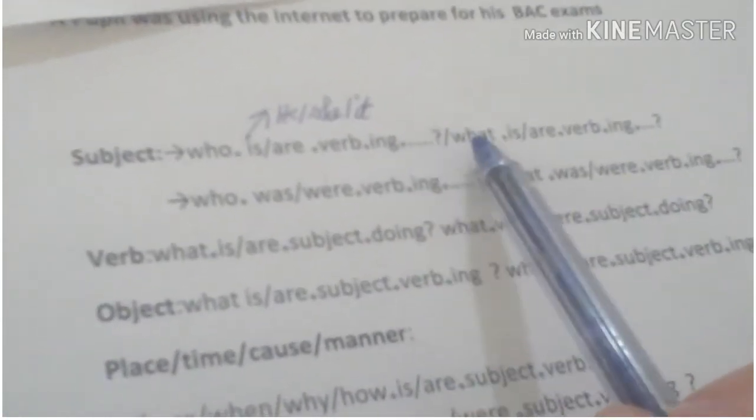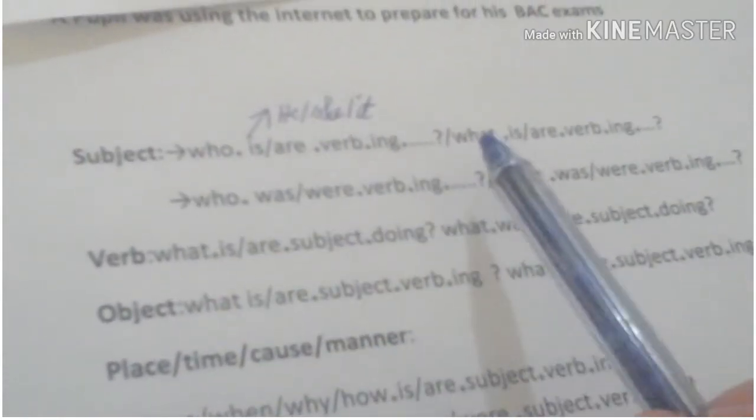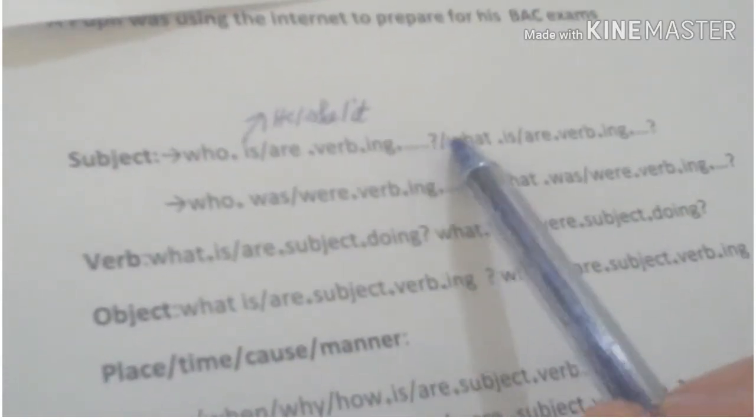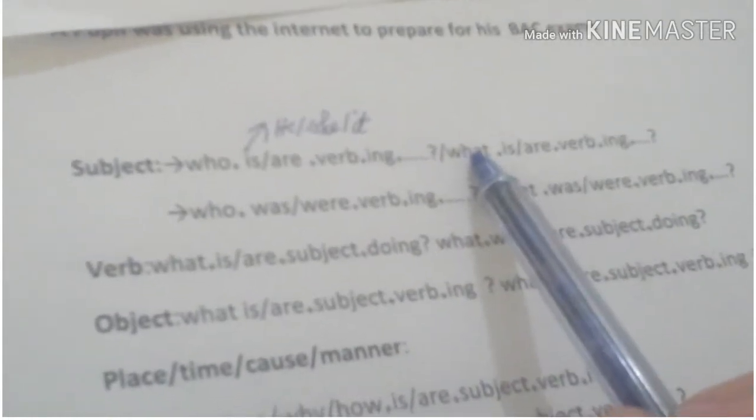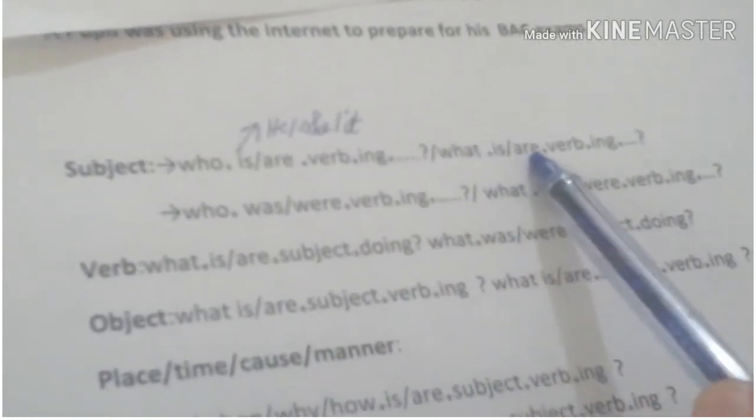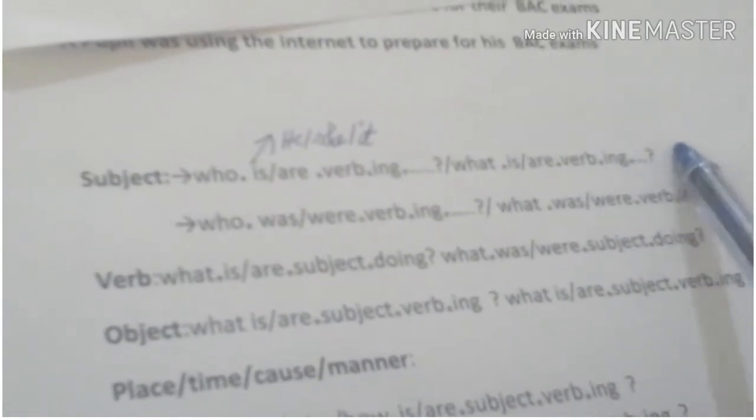We use is when we have he, she, it. Are, then plus the verb plus ing, and then the remainder of the sentence. If the subject is a person, we say who. If the subject is something, not a person, we say what plus is or are plus verb plus ing plus the remainder of the sentence. Here we have the present continuous sentence.